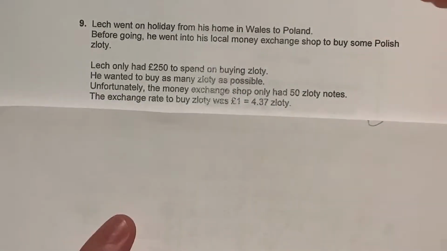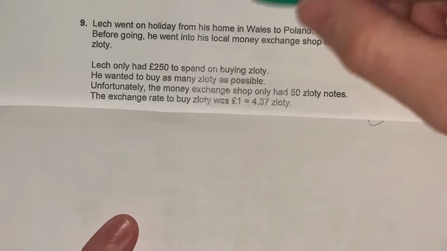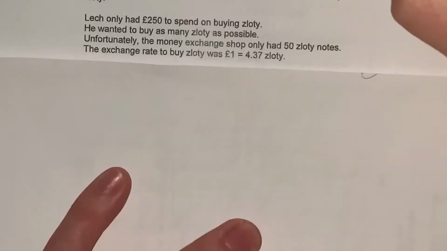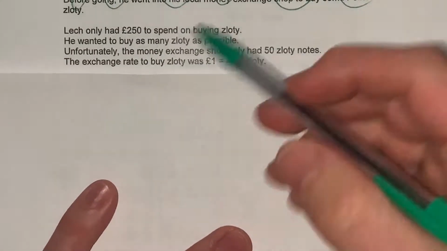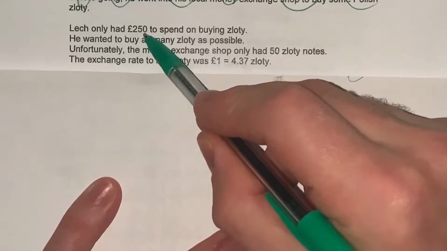Okay, classic one this. You want to go from Wales to Poland. Before going, you're going to change some money. Okay, so that just sets the scene. That top sentence, we'll get rid of him. Okay, you only have £250 to spend.